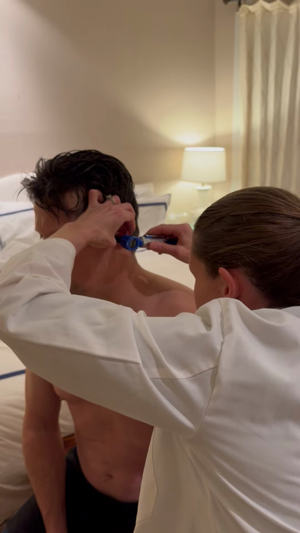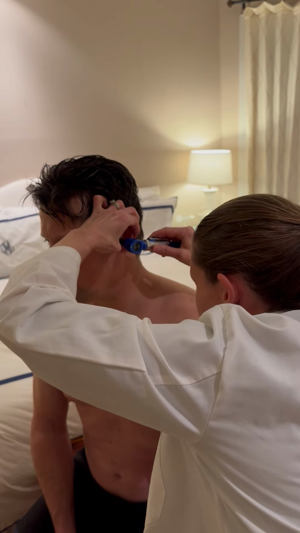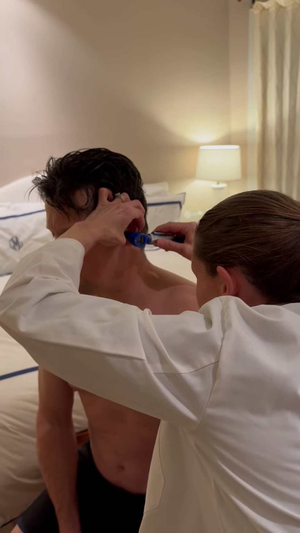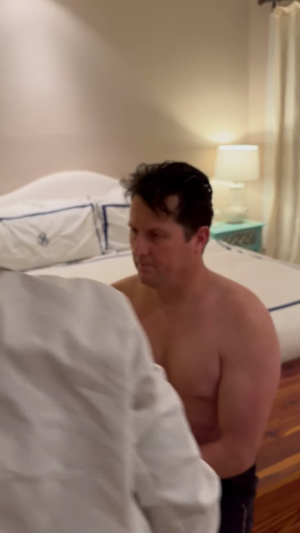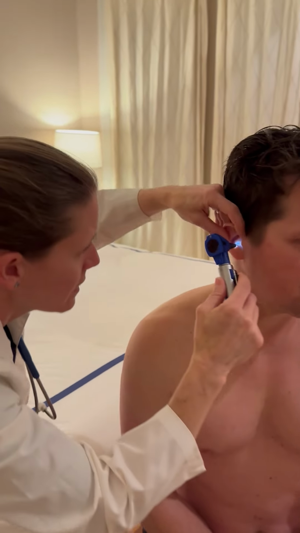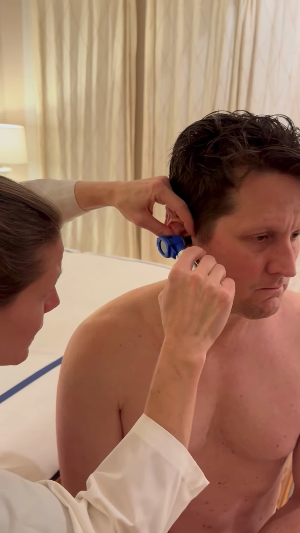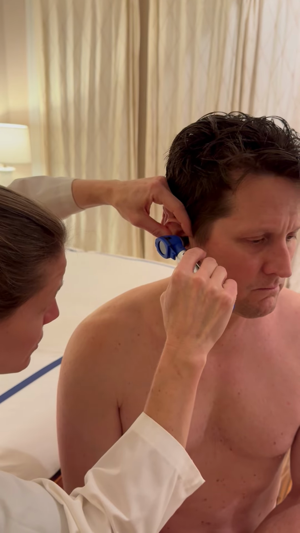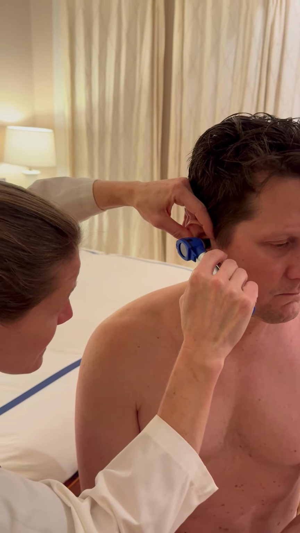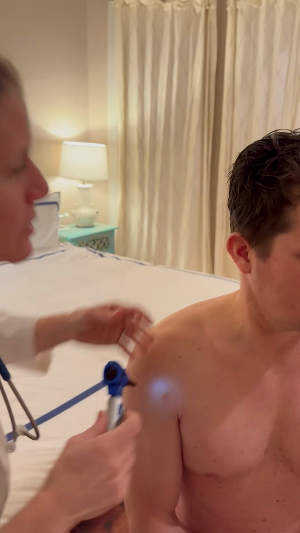On the left auditory canal, there's no redness, no drainage. The tympanic membrane is intact, pearly gray with no signs of bulging. For the right external auditory canal, there is no redness, no discharge or drainage. The tympanic membrane is intact. It's pearly gray with no signs of bulging.